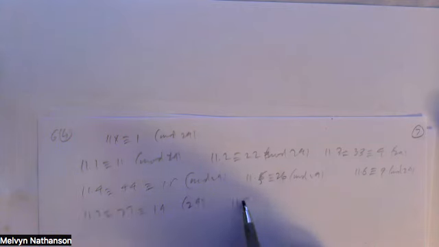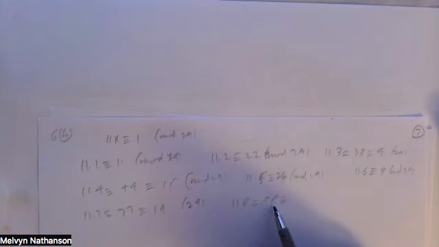11 times 7 is 77. Modulo 29, let's see, 2 times 29 is 58. This is congruent to 19 mod 29. 11 times 8 is 88. 88 is 87 plus 1.